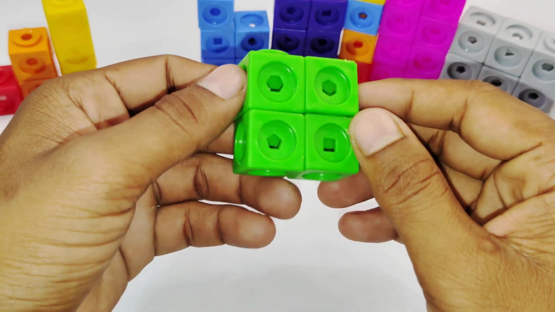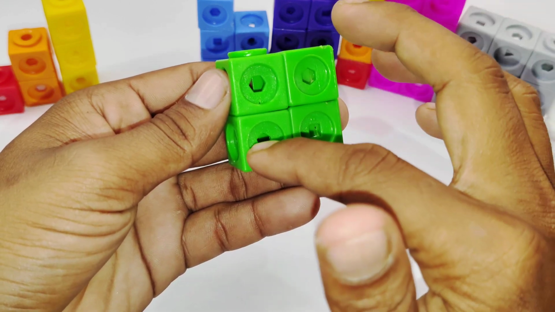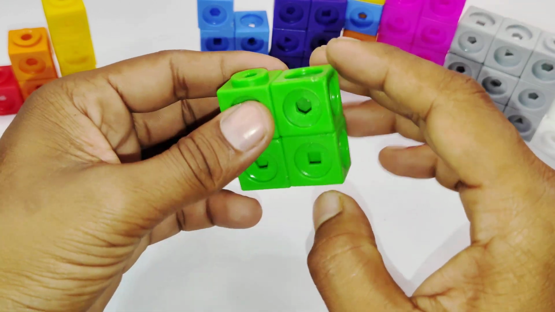Number blocks 4. Number block 4 is green color. Let's count 1, 2, 3, 4. This is number blocks 4.